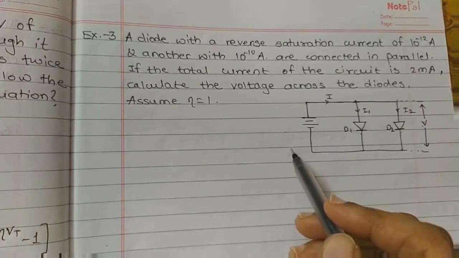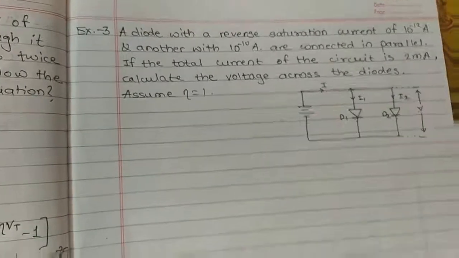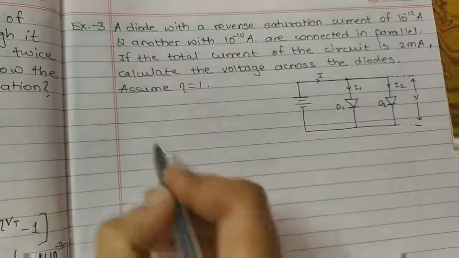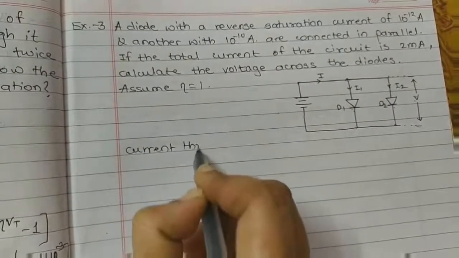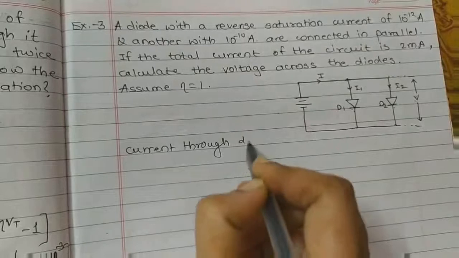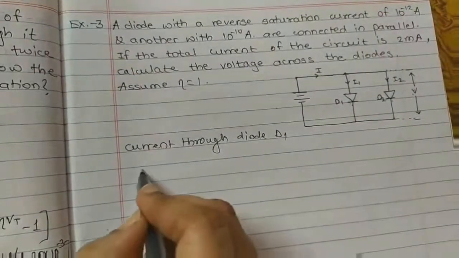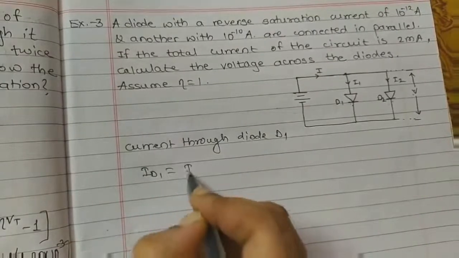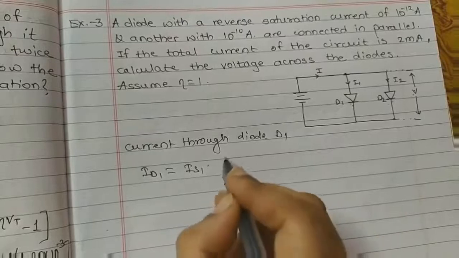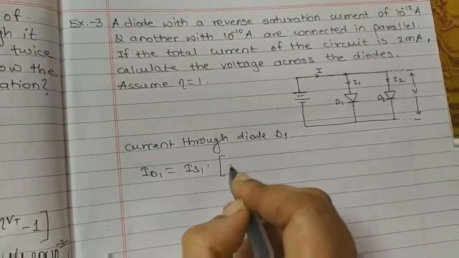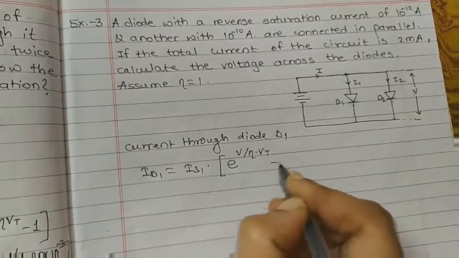So current through diode D1, first of all we'll find out how much is that. Current through diode D1, ID1 is equal to IS, we'll call it IS1, into e raised to Vd upon eta into Vt, minus 1.